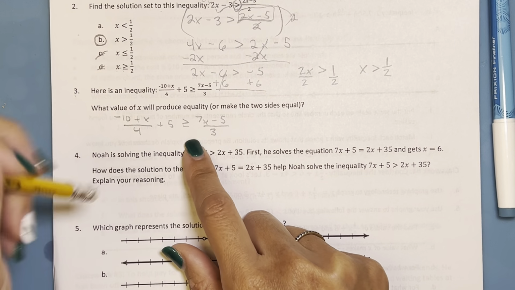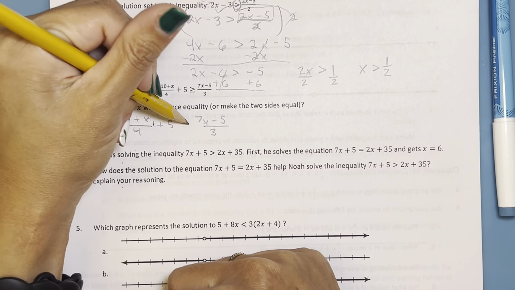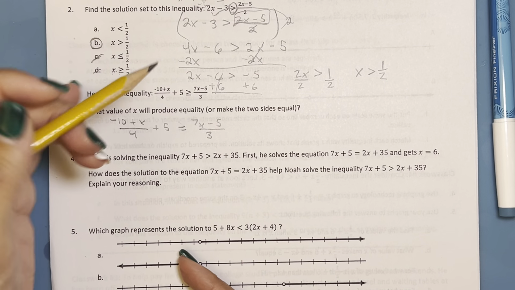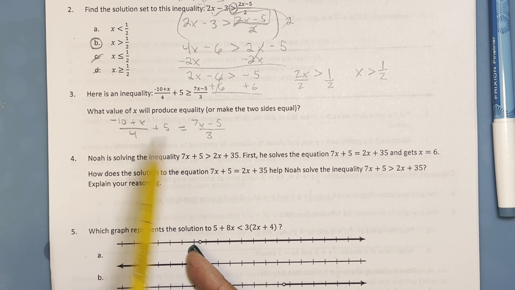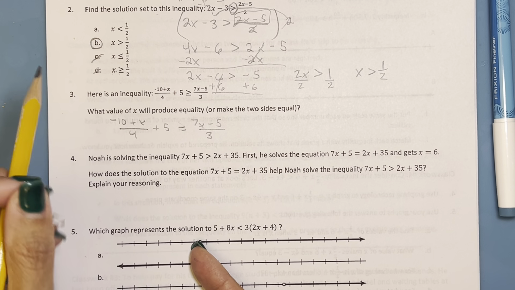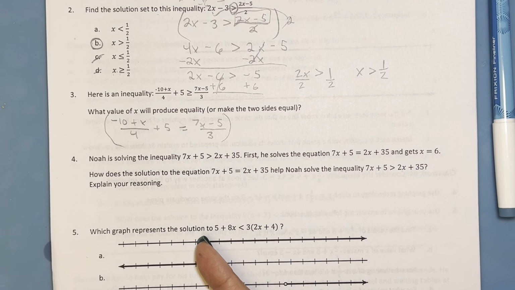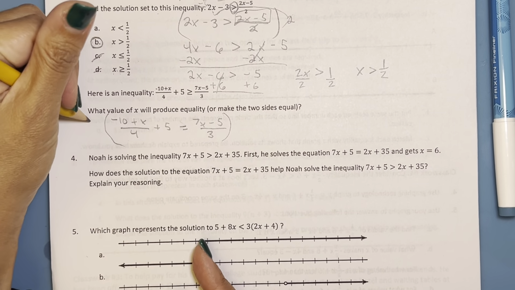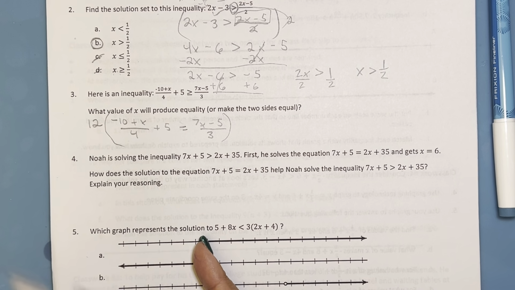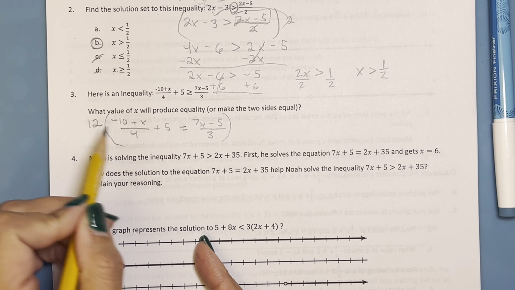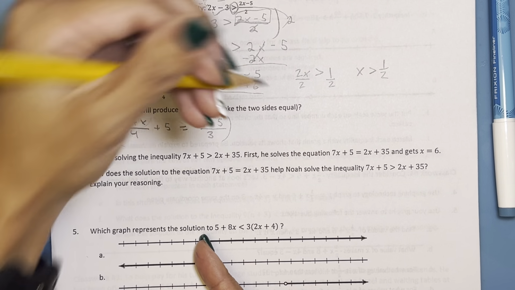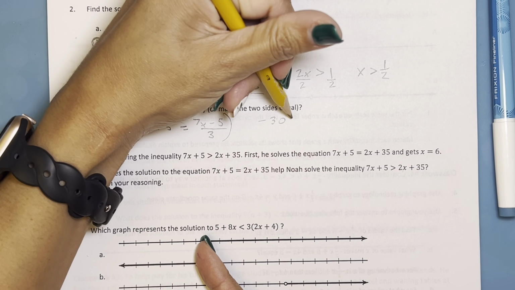All right, if we wanted to figure out when these are equal, we're going to solve this like any equation. The only difference here is that we have denominators that are not super awesome to work with. Now, you could multiply by 4 to get rid of the denominator here, or you could multiply by 3 to get rid of the denominator here, or we can multiply the whole thing by 12. Because if we do that, 12 divided by 4 is 3. So we're left with just a 3 to multiply through here. And so that would be negative 30 plus 3x.